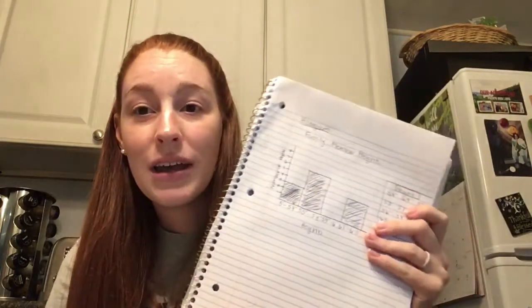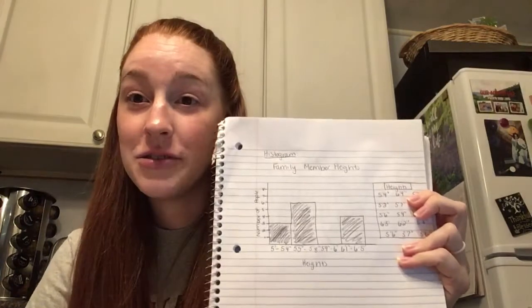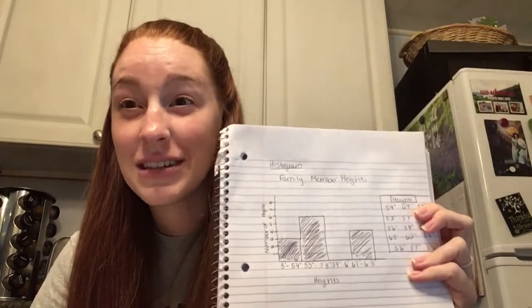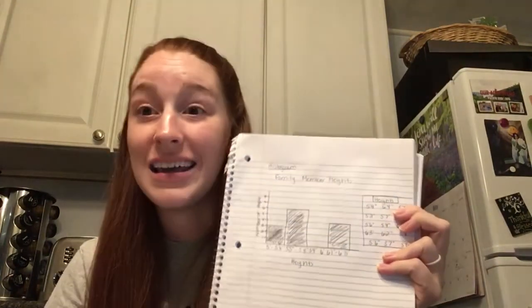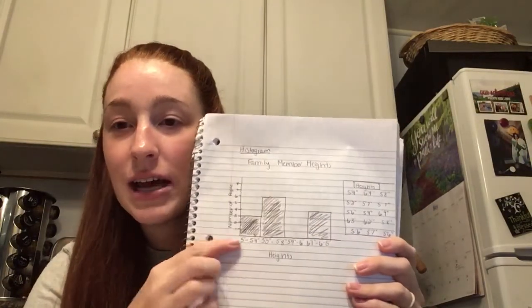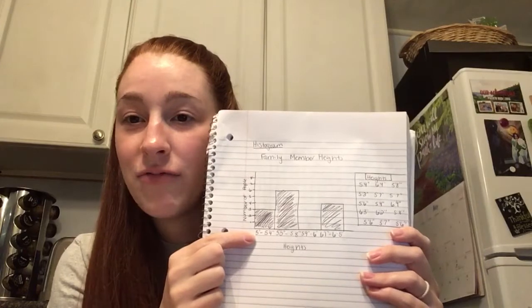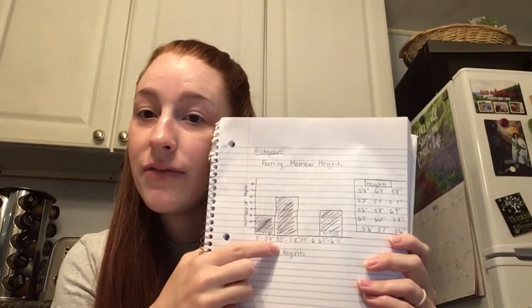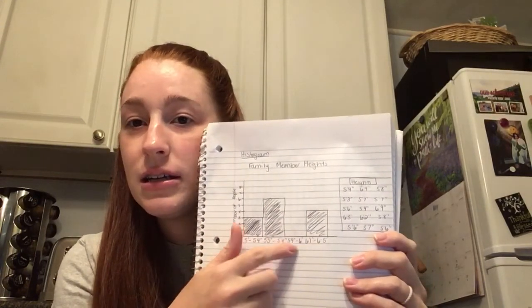Now this one I didn't do correctly, and I'm going to point that out to you because when I went to do the mean, median, mode, and range, I found it was kind of tricky because I did it on heights. So I did family heights, and as you can tell, I have heights from 5 foot to 5'4", 5'5" to 5'8", 5'9" to 6 foot, and 6'1" to 6'5".